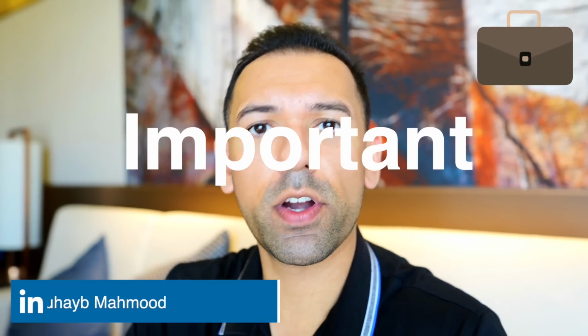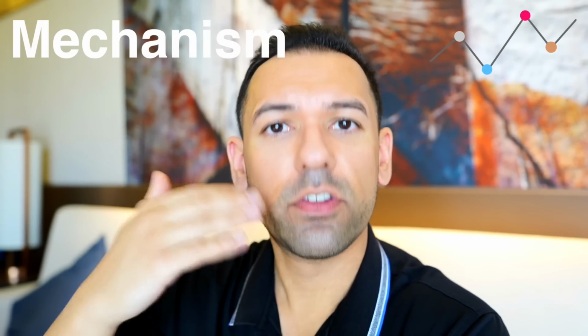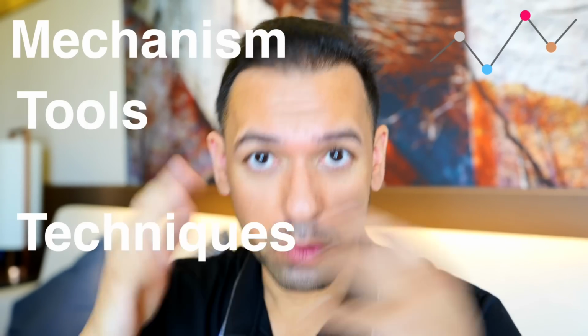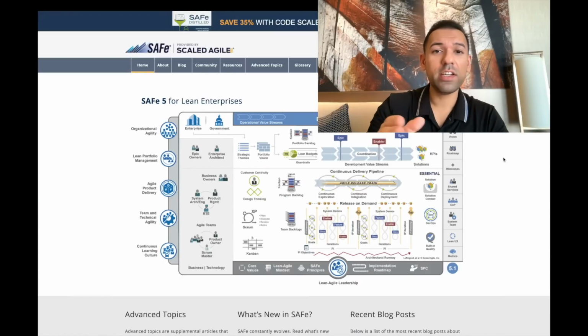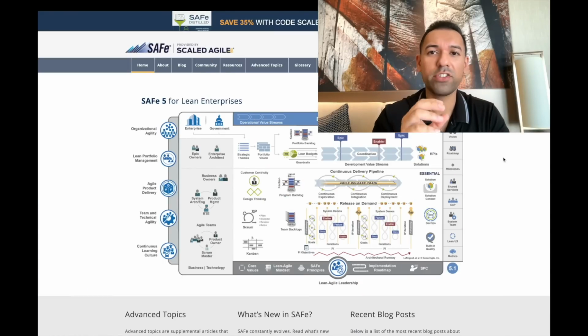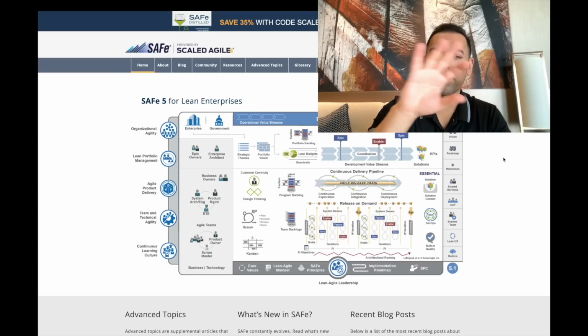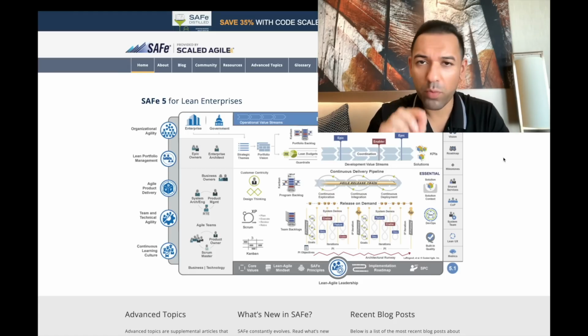Scaled Agile framework is one of the most important frameworks when it comes to scaling agility. It actually provides you the mechanism, the tools and techniques to do this on a practical scale in your organization. You can see here I have the Scaled Agile website open. I'll be looking through why this is a very important framework, but at the same time, one of their most popular courses from the Scaled Agile providers, which is Leading SAFe. So let's get into it.